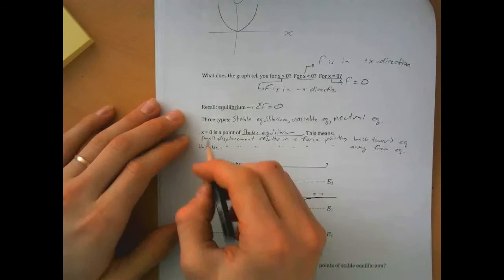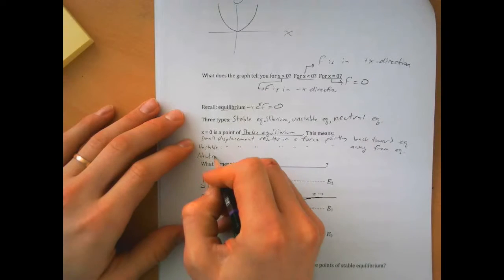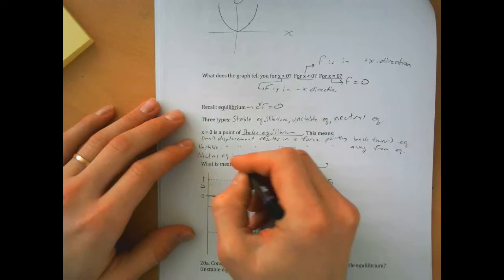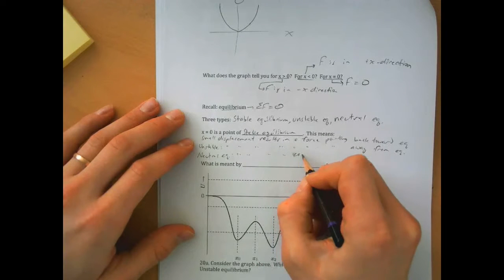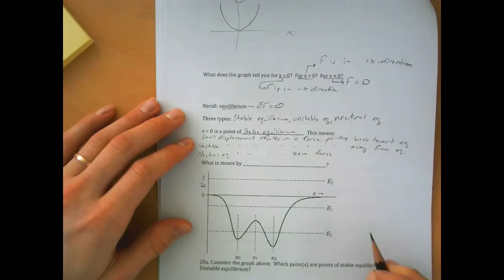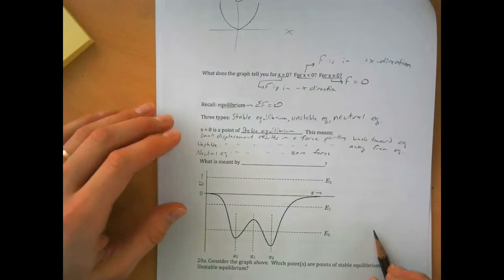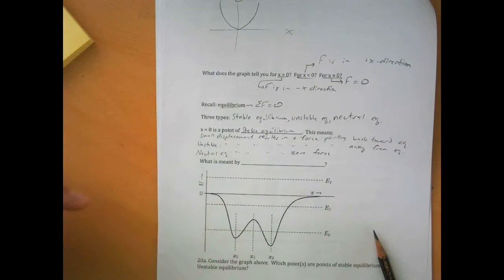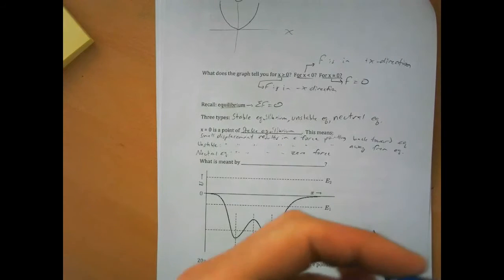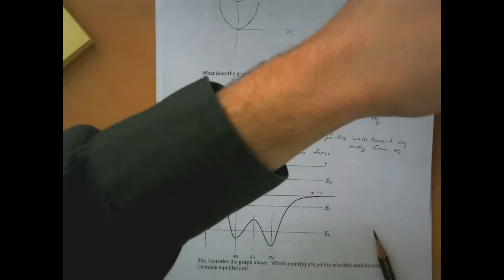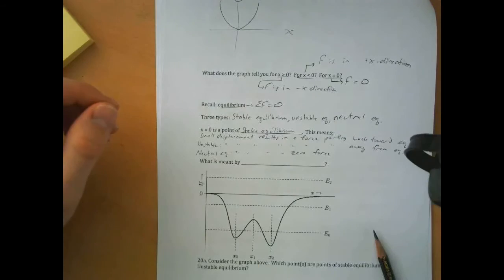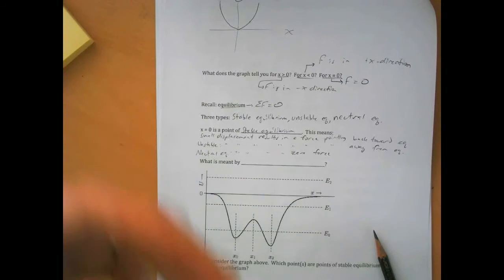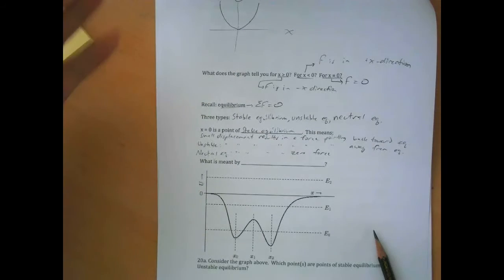And then neutral equilibrium: a small displacement results in 0 force. An example of neutral equilibrium would be if I had my water bottle like this on a frictionless surface. If I push a little bit, it would just keep rolling. It wouldn't go back, and it wouldn't accelerate away. It would just go.